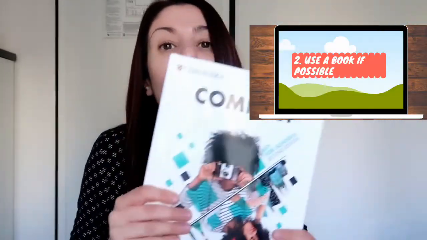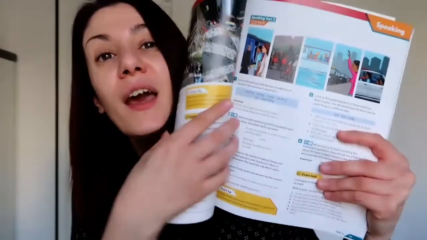Number 2, if you have a book, for example this book, if your students have a book, don't be scared to use the book. Obviously, don't just use the book because it's boring. We don't do that in EFL teaching. I find it boring, students find it boring, and it's not as interactive and engaging, so students lose attention quite quickly. But if you have a book, you could use it for some exercises, for the reading, for the listening, and then you could easily just show it on the screen as well.